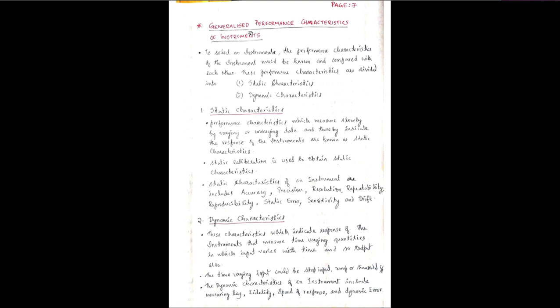Next one, we will see the generalized performance characteristics of instruments. To select an instrument, the performance characteristics of that instrument must be known and should be compared with each other. The performance characteristics of instruments are divided into static and dynamic characteristics. What are static characteristics? Okay, performance characteristics which measure slowly varying or unvarying data and thereby indicate the response of the instrument are known as static characteristics.